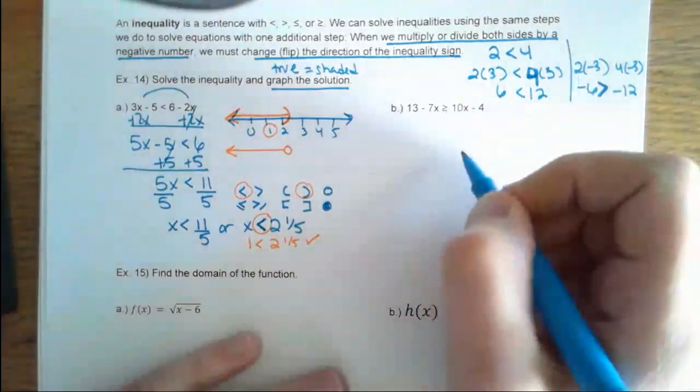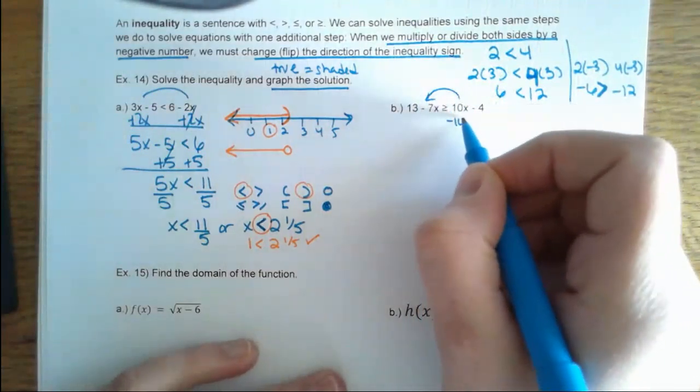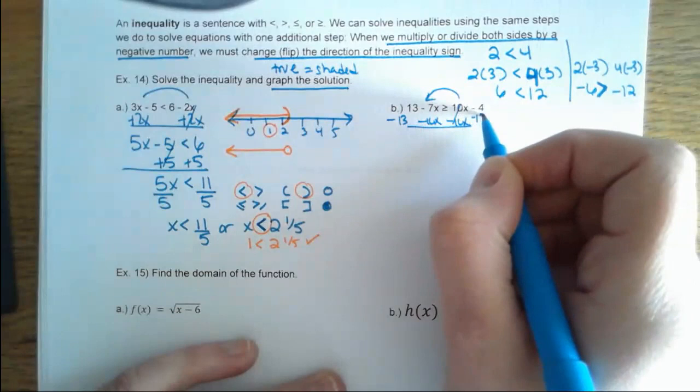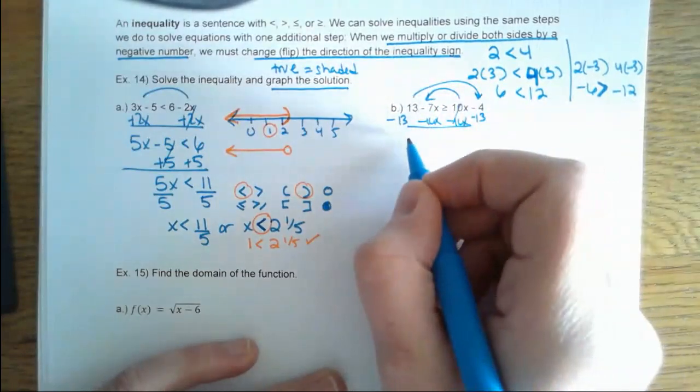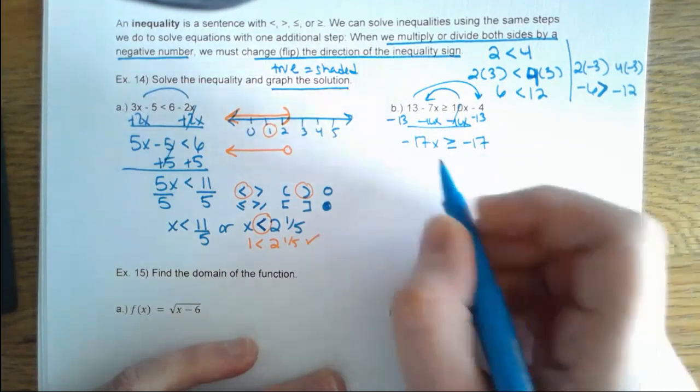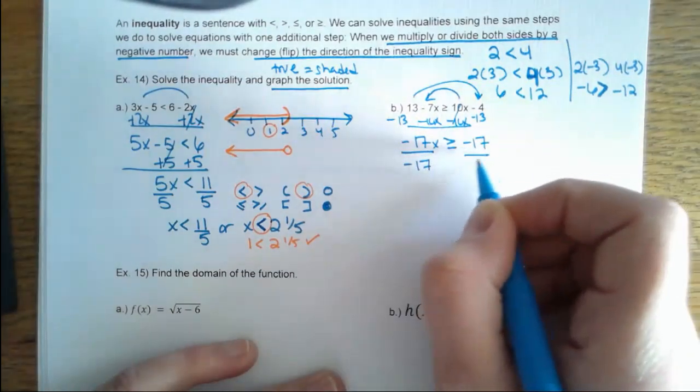Here we can solve again. So I'm going to bring my 10x to the left. I'm going to bring the 13 to the other side. I'm just going to kind of do this in one step here. So I have negative 17x is greater than or equal to negative 17. I'm going to divide both sides by negative 17.